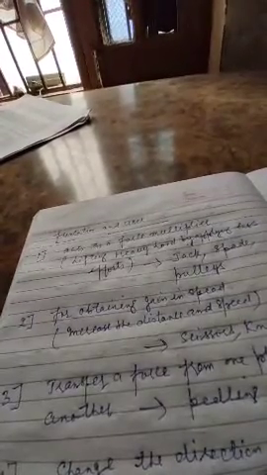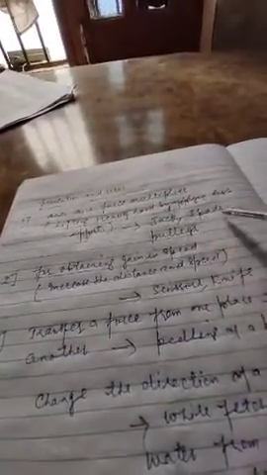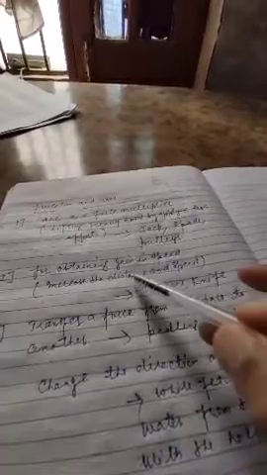The first function is the machine acts as a force multiplier. Means in this case the load is heavy and the effort applied is less, and that is an example of jack, spade and pulleys. Then for obtaining gain in speed, in this case the distance also increases along with the speed.